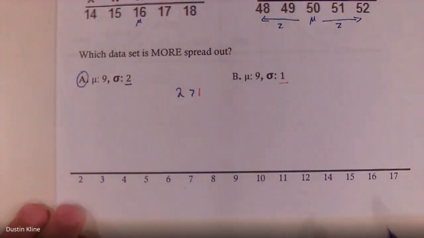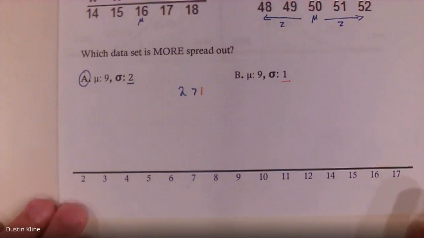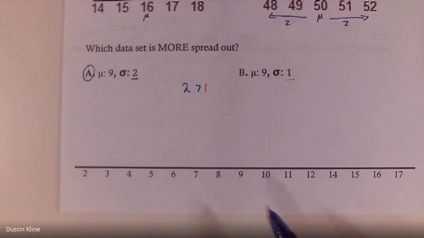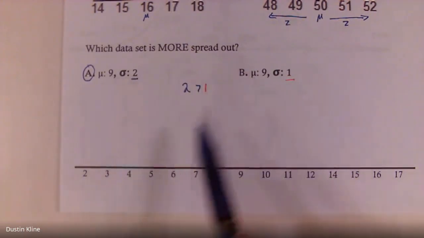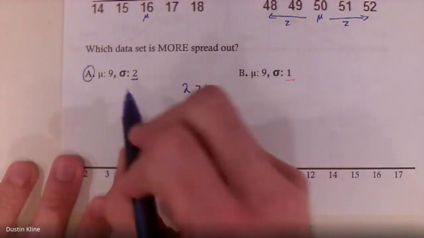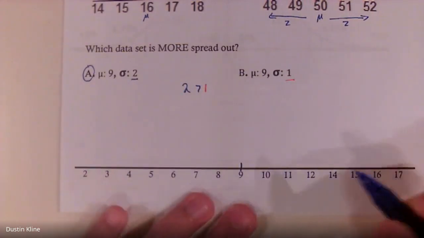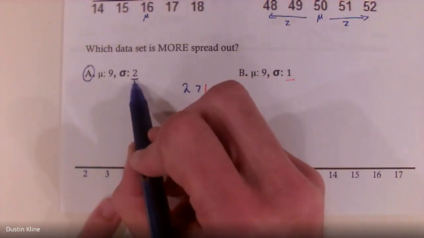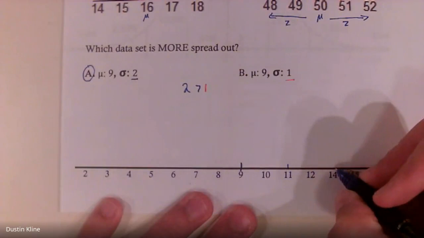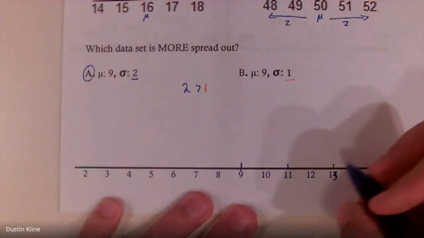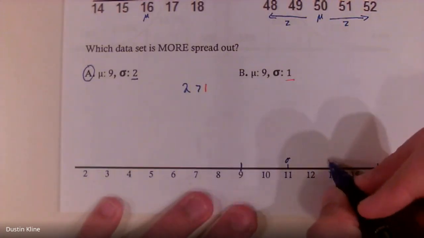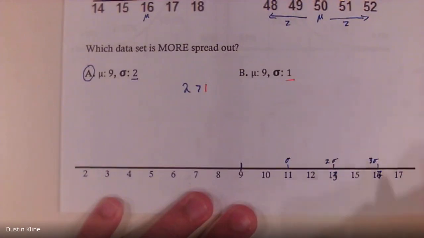Well, let's look at how that might look as a graph. Using what we learned on Thursday, where we talked about standard deviation and normal distributions, let's see what a graph might look like with this information. So we'll graph data set A first. Your mean is 9, with a standard deviation of 2. On Thursday, we learned that you make a mark every standard deviation away. So 1 standard deviation above 9 would be 11. 2 units above that would be 13. 2 units above that would be 15, right? So there's 1 standard deviation away, 2 standard deviations away, 3 standard deviations above the mean.